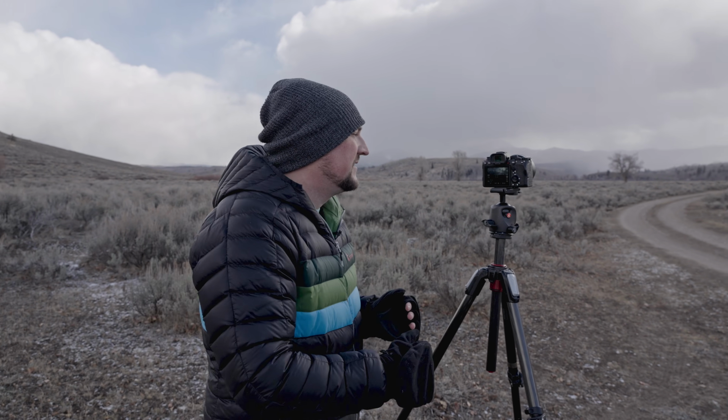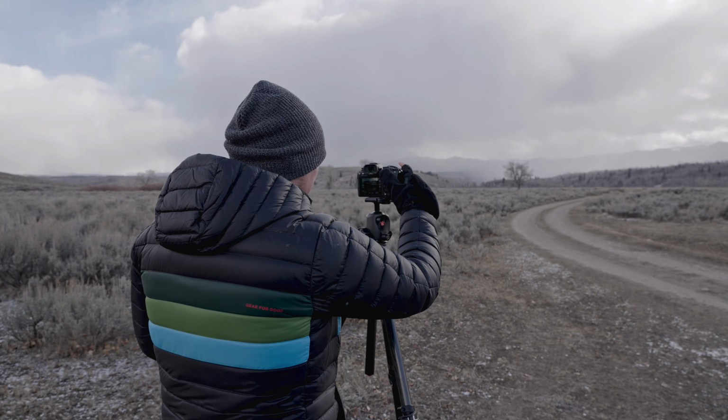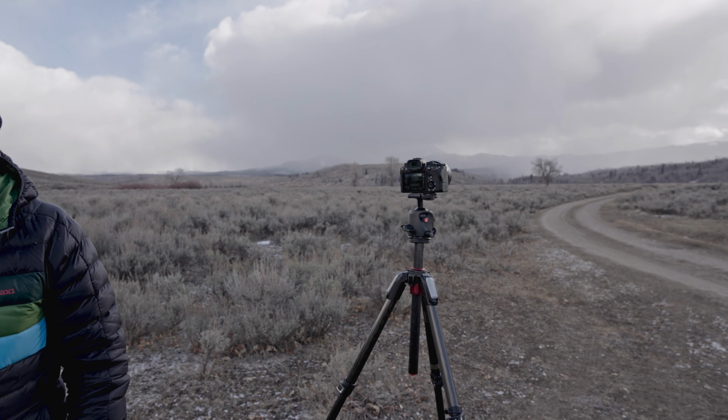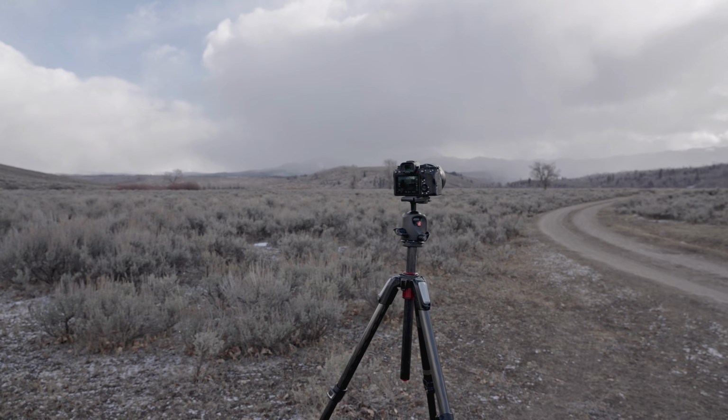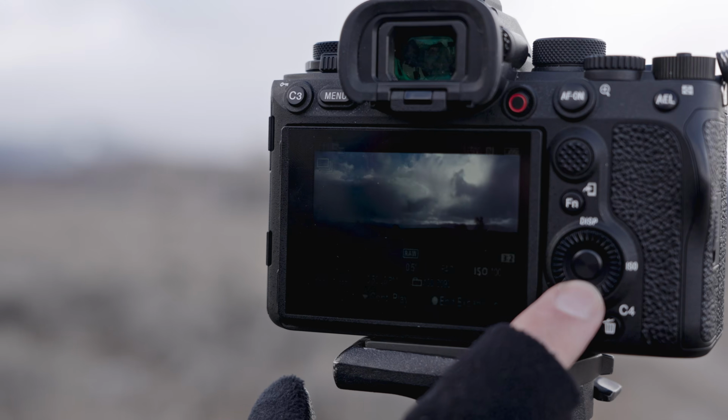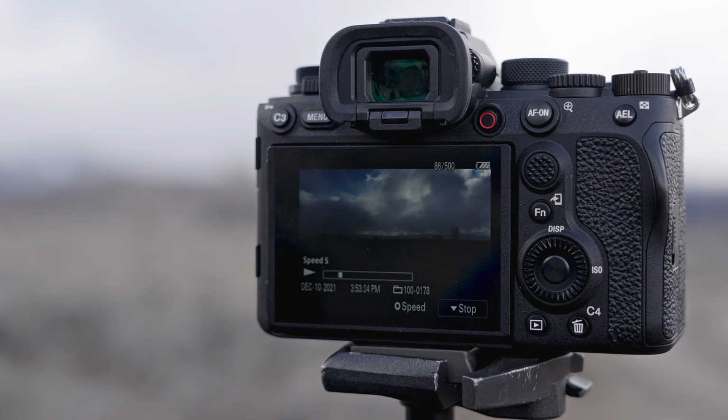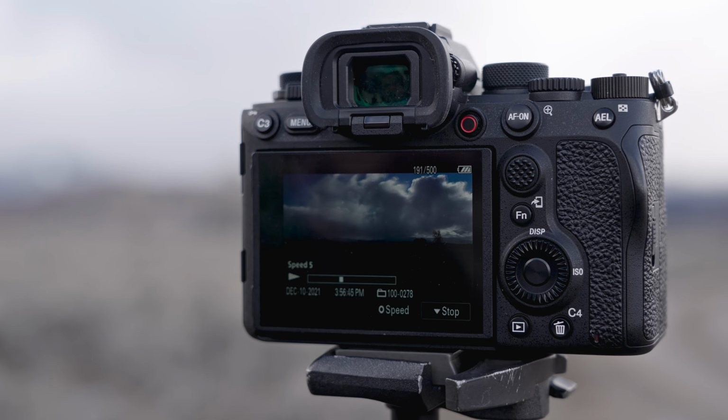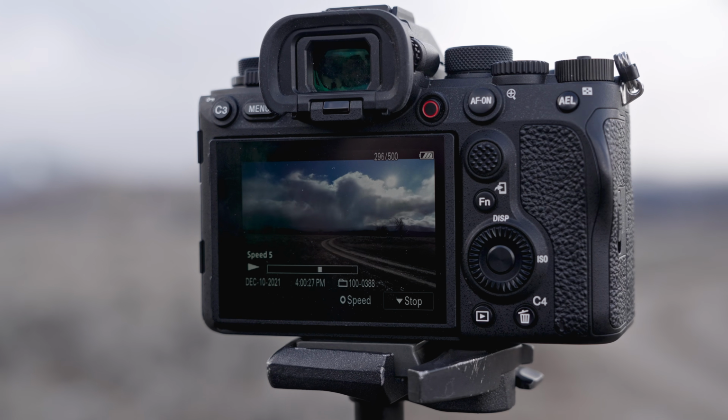So we've got our composition all set up, our intervalometer and intervals are set. All we have to do now is hit the shutter button and we're ready to rock and roll. When your time-lapse is finished, you can use the continuous playback functionality of the camera to watch the shot in real time on the back of the LCD screen.